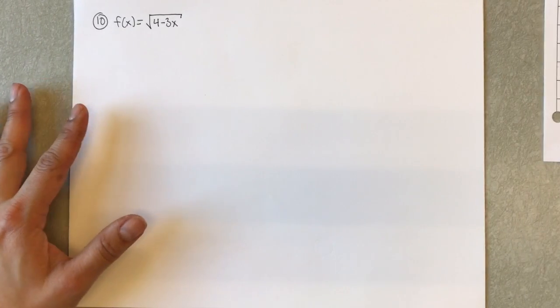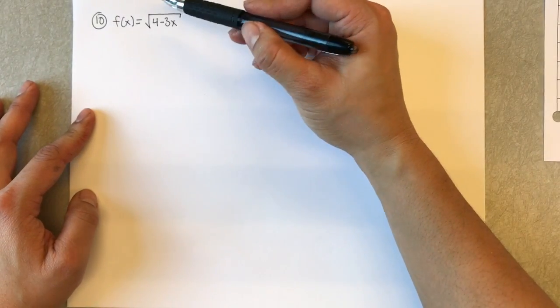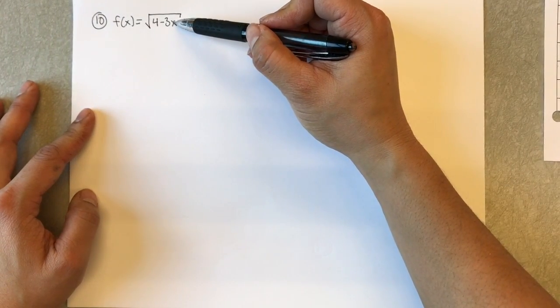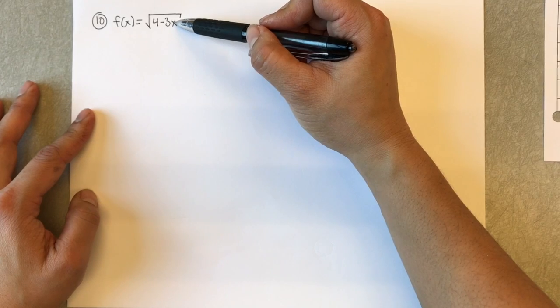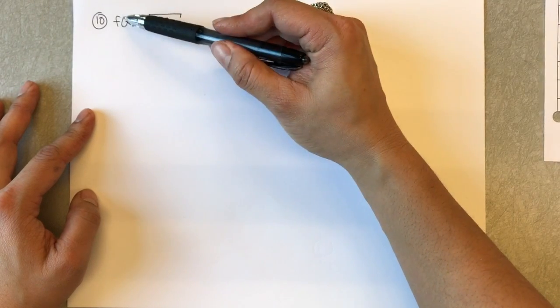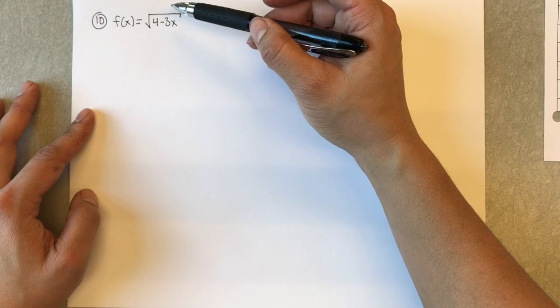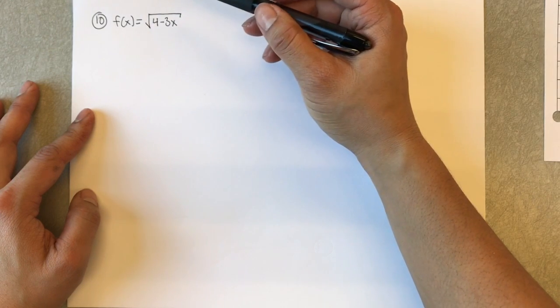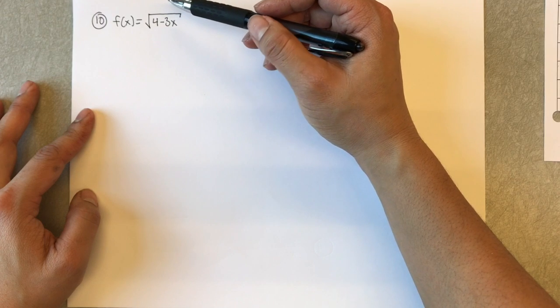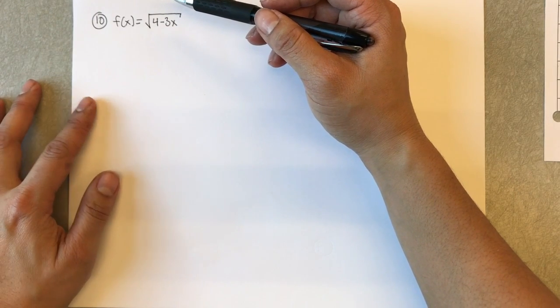So I'll talk through this before doing the operations. If this becomes the independent variable instead of the dependent, and we had y here to solve for it, we'd say, okay, the first thing I need to do is square it, subtract 4, and then divide by 3.